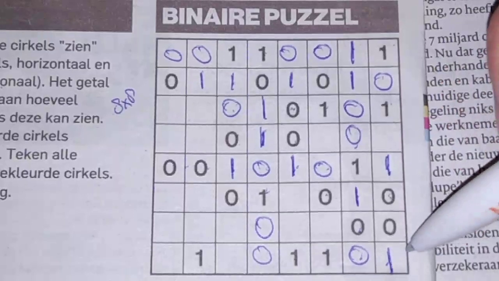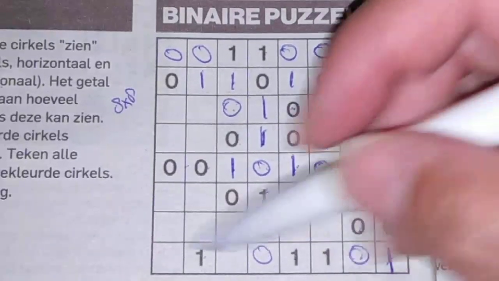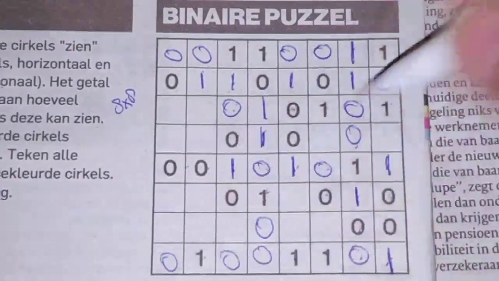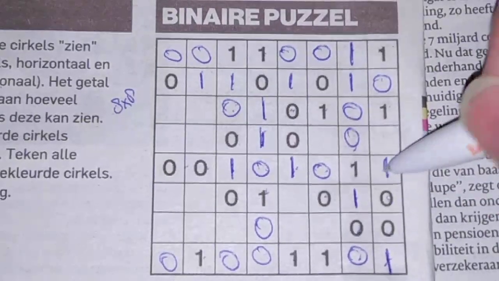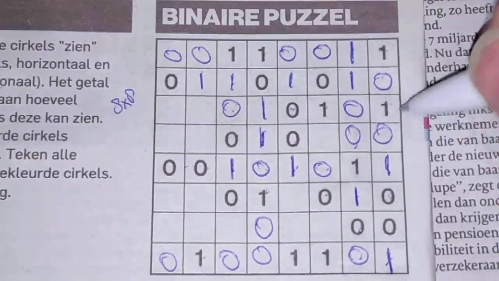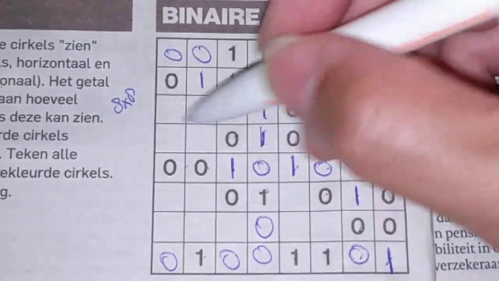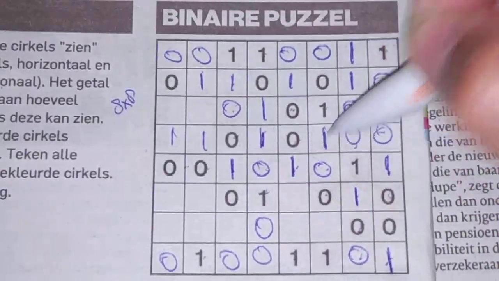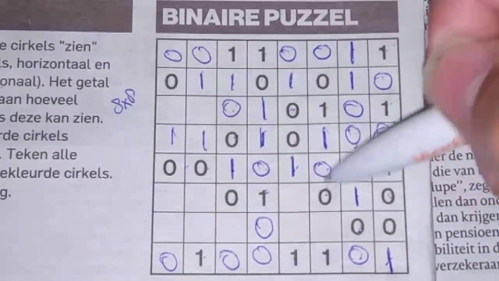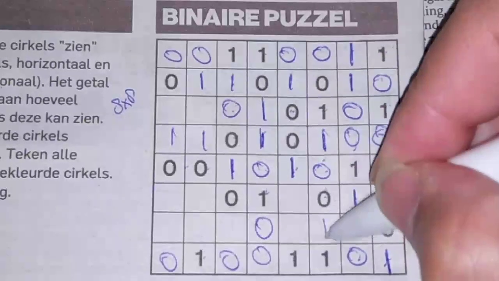We have 4 ones, so the rest are O's. We have 4 ones, so the rest are O's. We have 4 O's, so the rest are ones. We have 4 O's, so the rest are ones.